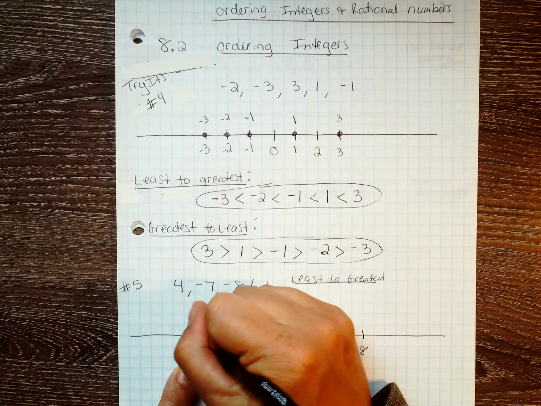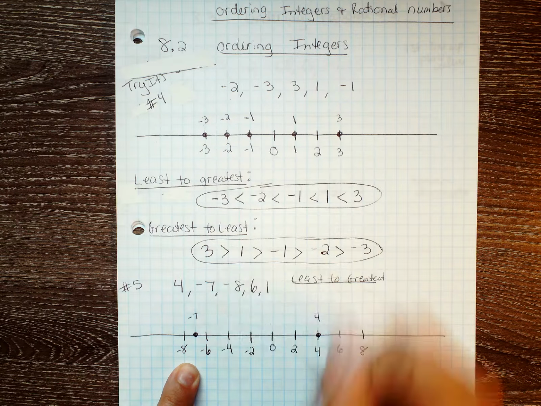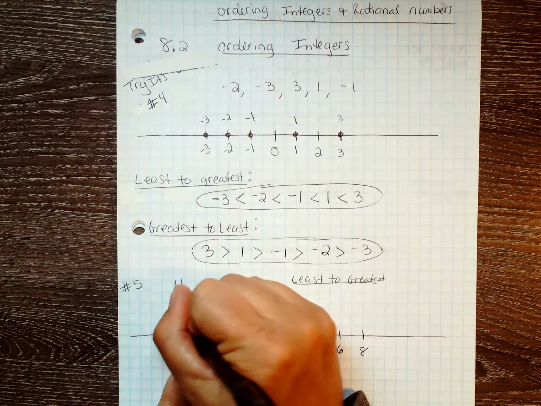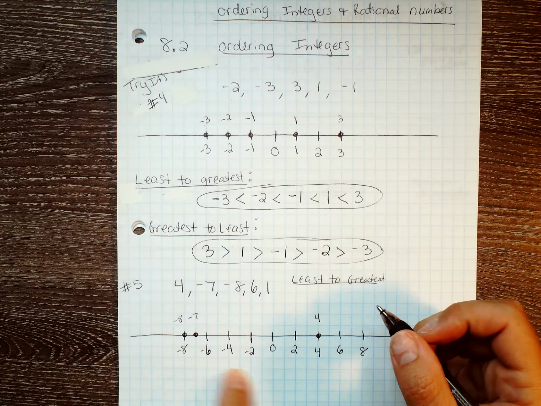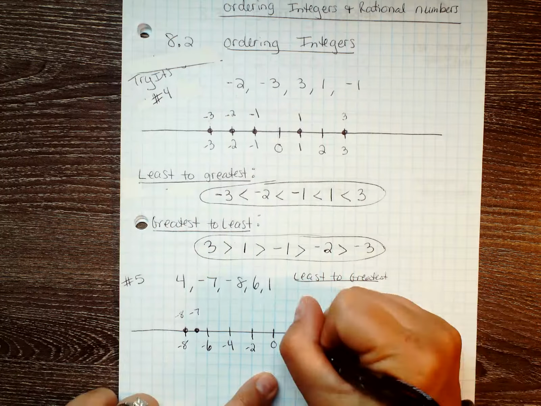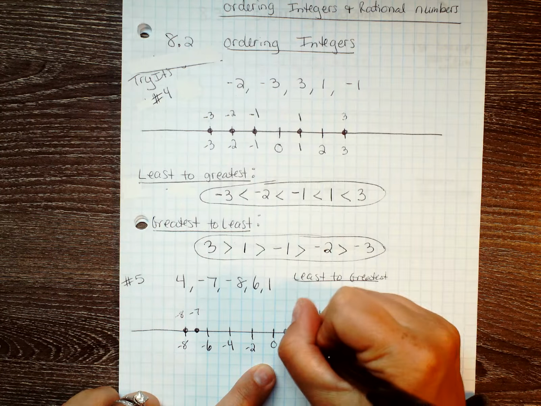Remember, you're plotting your dots directly on the number line. So that's -7. -8 is already there, but you're still going to write -8. +6 is here. And then +1, so that's here.